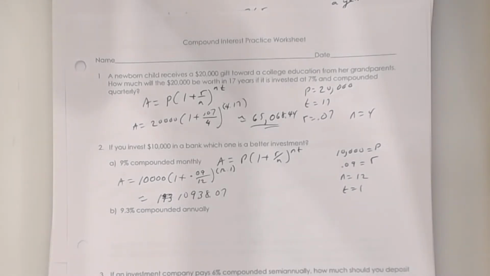What's the increase? I started with 10,000. What did I end up with? No, I ended up with 10,938.07, right? But it increased $938.07. What is that 900 some odd dollars? Your interest. That's a lot of interest on $10,000 for 1 year.